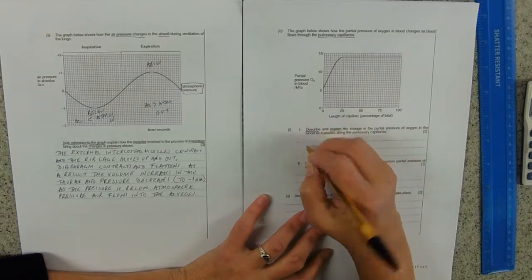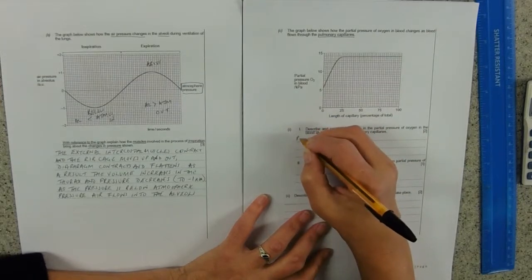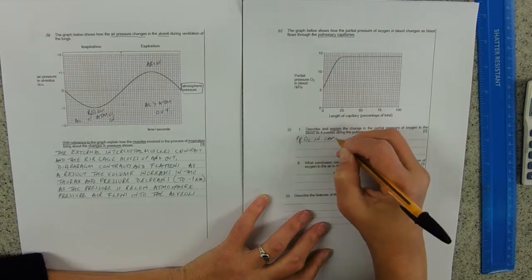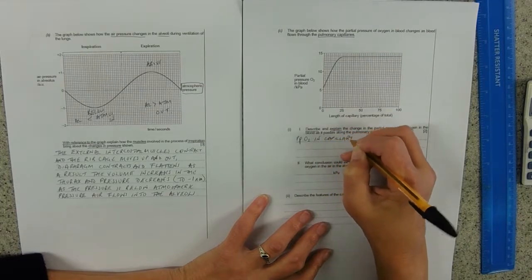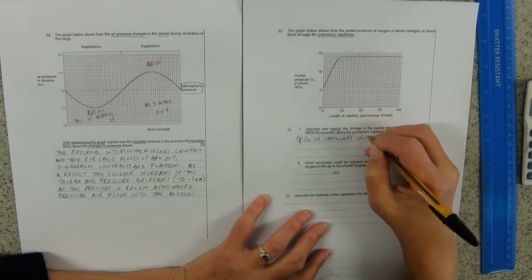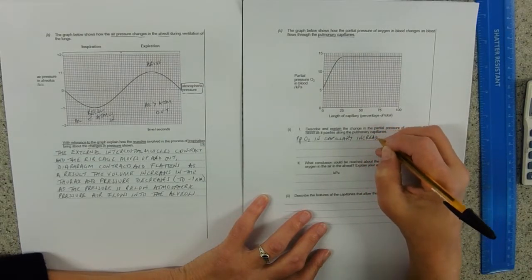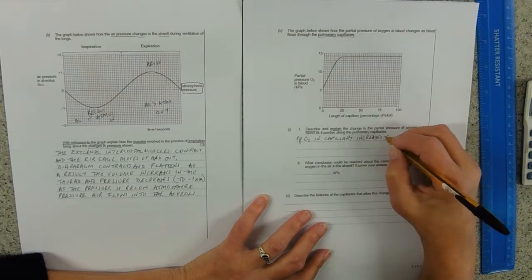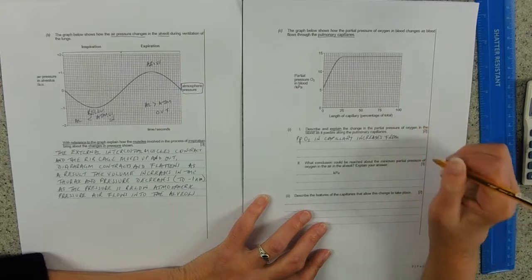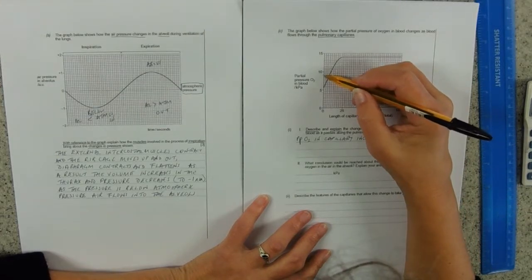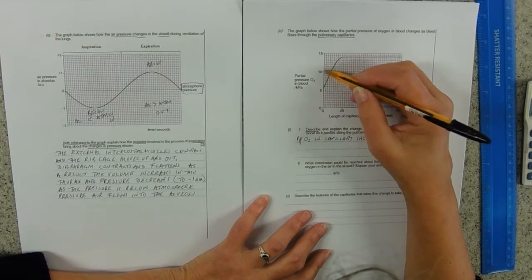So, the partial pressure of oxygen in the capillary, this is my description, increases. I've got a graph with some numbers on, so why wouldn't I use it? From, what do we reckon that is? 8, 9, 10 squares for each.